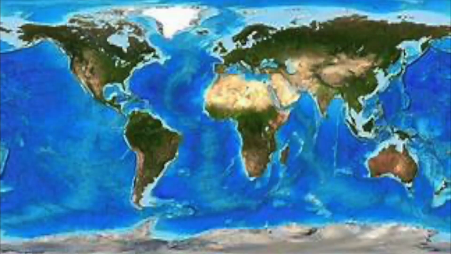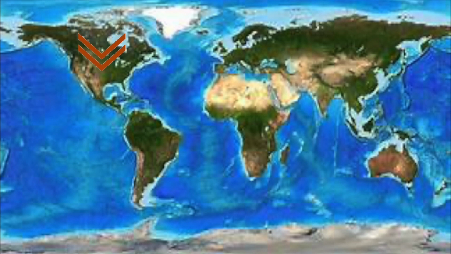What color on the map do you think represents water? What color shows water? Did you say blue? I think you are right. The big blue areas on this map represent the ocean. We live right here. It is not near an ocean.